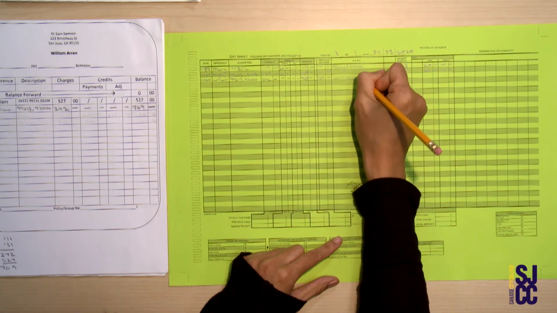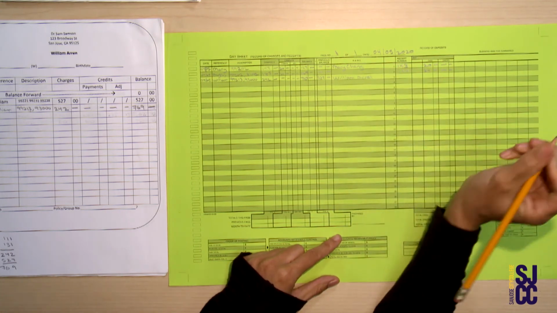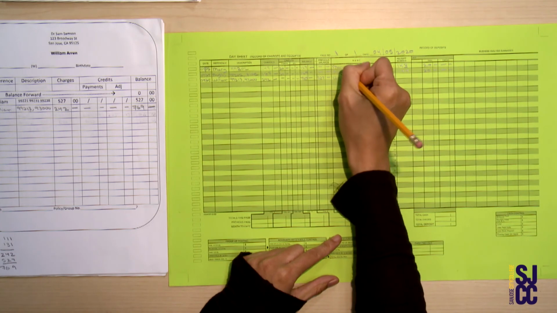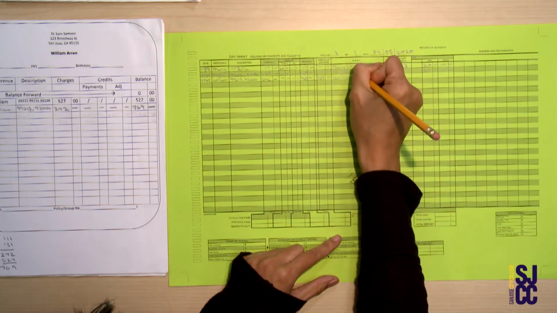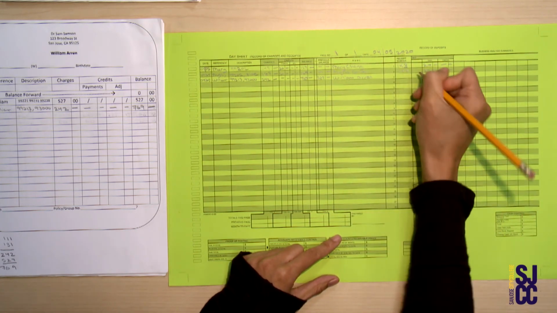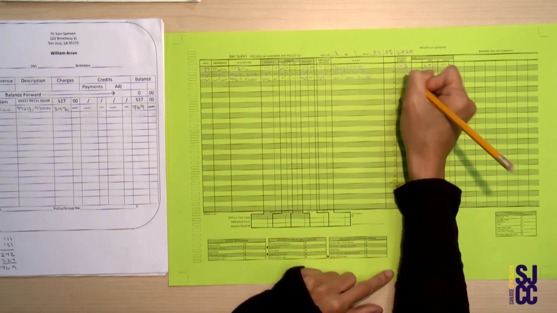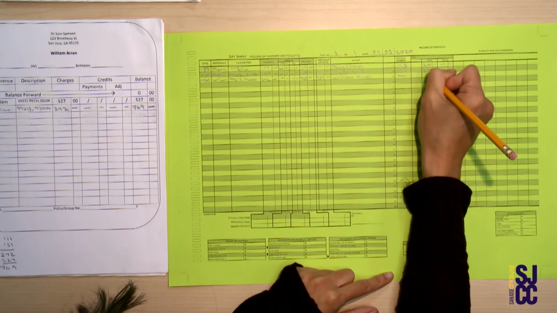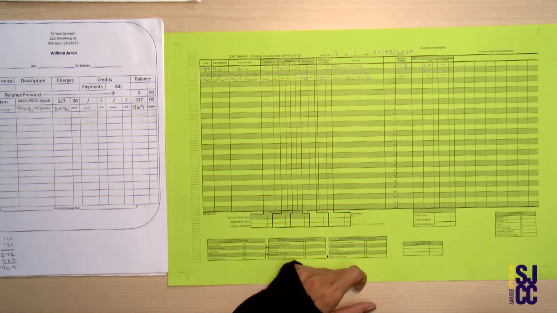So William Aaron, his name goes there. And I forgot to put Phyllis Carmen from earlier, so I'll just jot that in right now. Okay. William did not make any payments today, so he got no receipt and there was no payments from him.